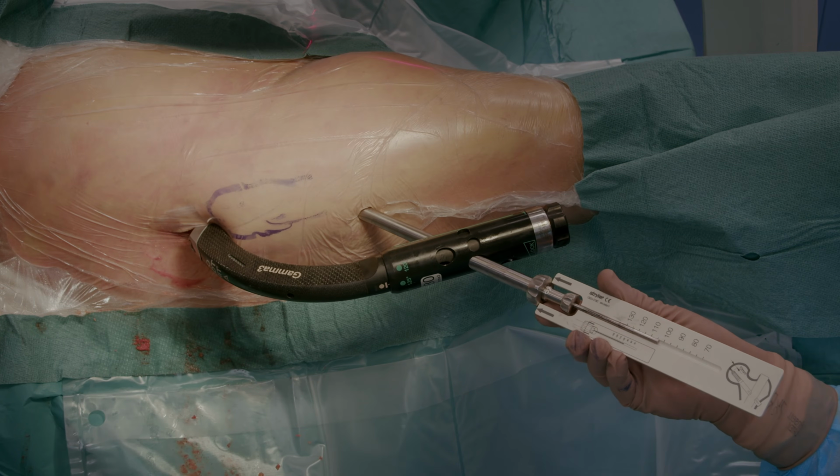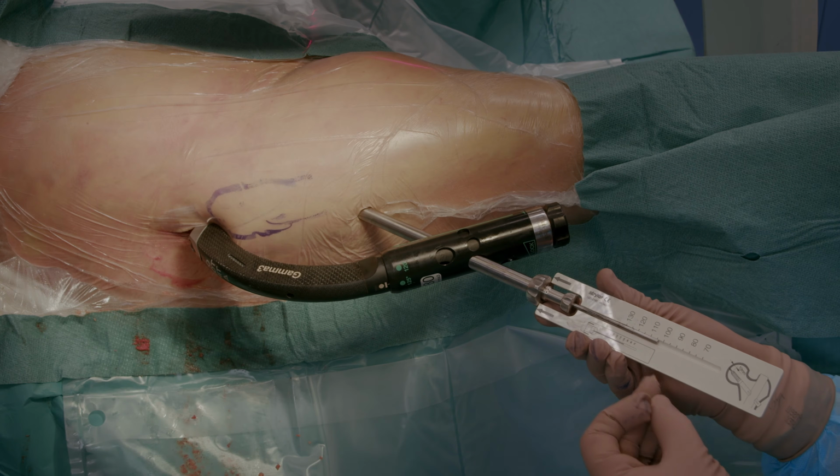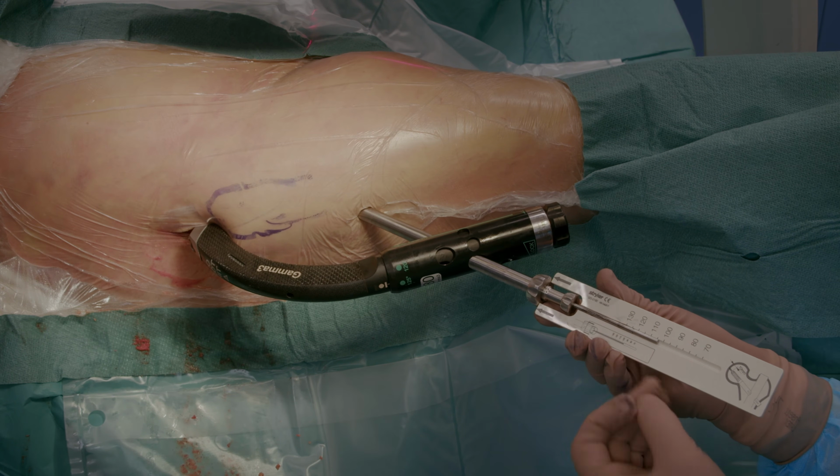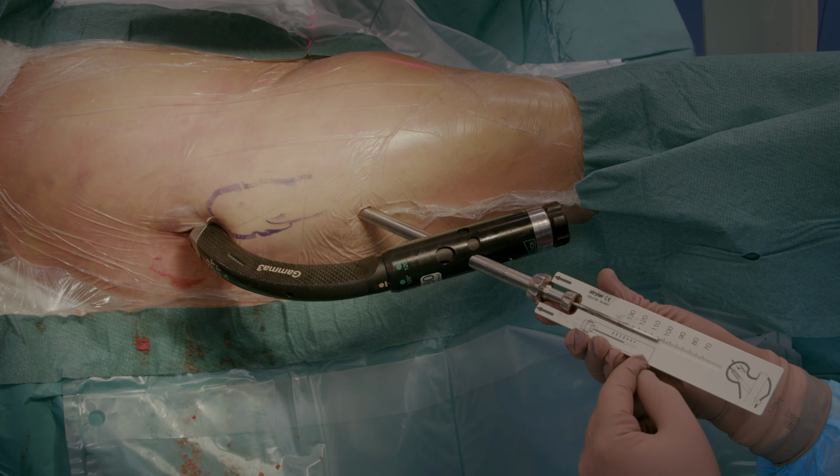Now we measure the length of the lag screw. The scale now shows 103 millimeters. As you can see in these instructions as well, the measuring device automatically subtracts 10 millimeters from the guide wire length. Now, since I have inserted the guide wire a few millimeters below the cortex, I will round the measurement up to the higher reading, so we select a 105 millimeter lag screw.